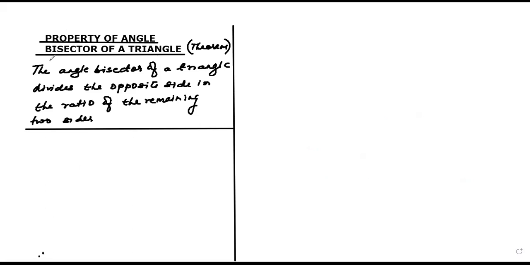It will come like this: prove that the angle bisector of a triangle divides the opposite side in the ratio of the remaining two sides.